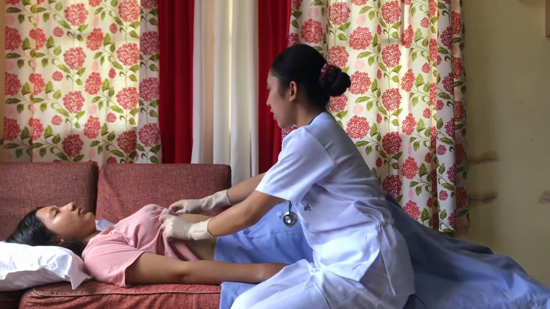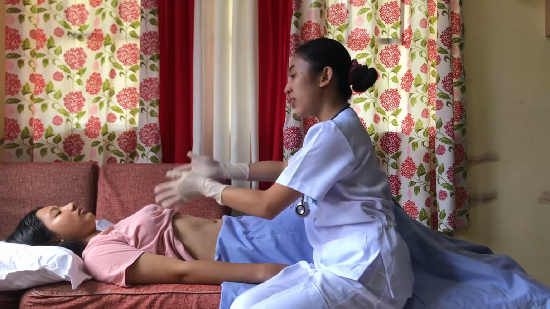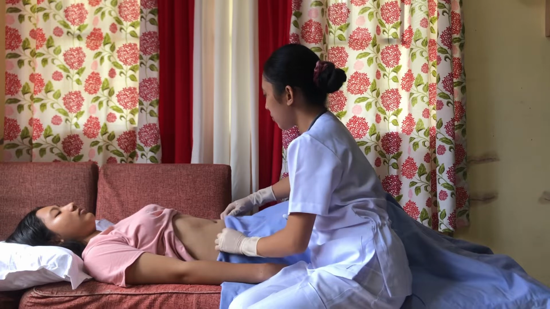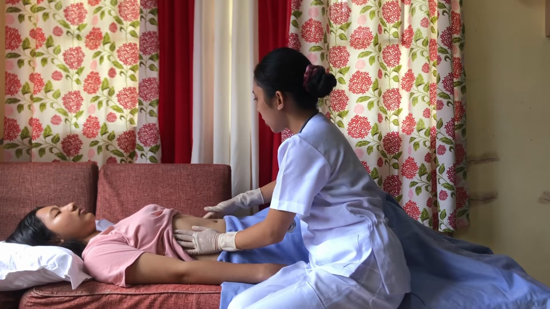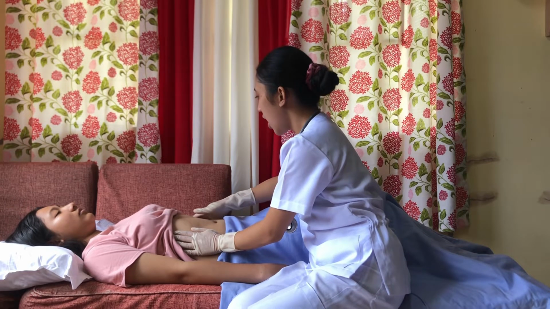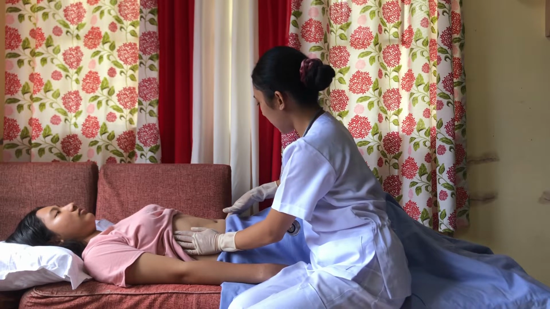Next is the second maneuver, the umbilical grip, and this maneuver locates the fetal back. So to locate the back of the fetus in relation to the right and left side of the client, still facing the client, I'm gonna place the palmar surfaces of both hands on either side of the abdomen. And using the palmar surface of one hand and applying a slightly circular motion, locate and palpate the smooth convex contour of the fetal back and the small parts.